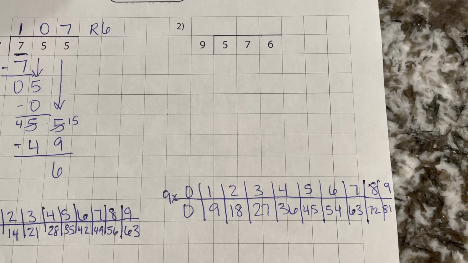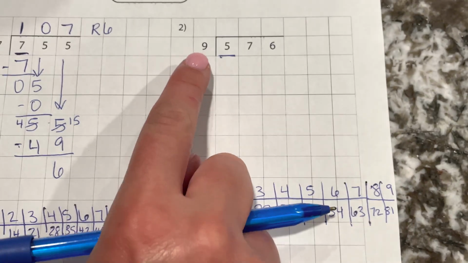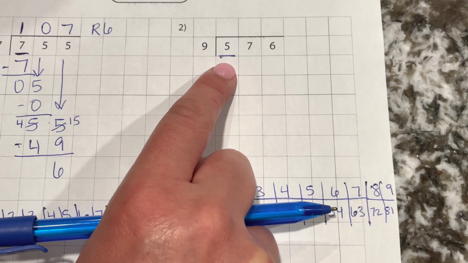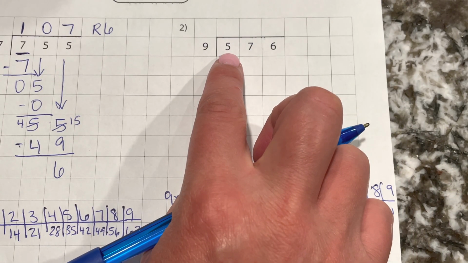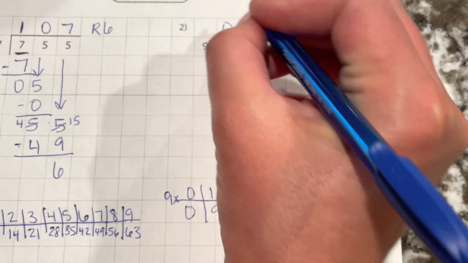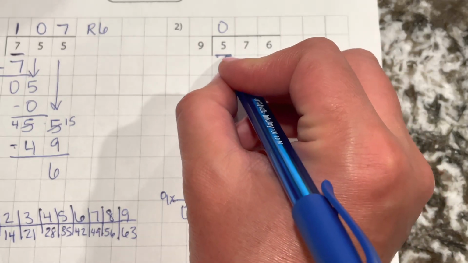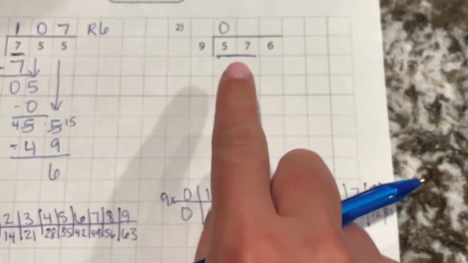Like I said, a little step that goes a long way. So look at your first digit, the 5. Does 9 go into 5? No, if this number on the inside is smaller than the outside, then you write a 0. Okay, you have to find a number that's at least bigger than the divisor. So now let's look at 57.